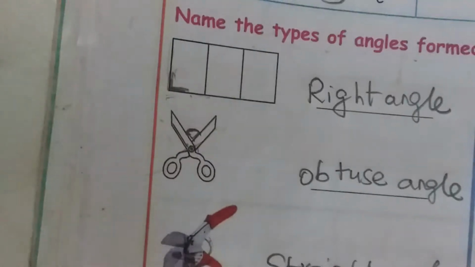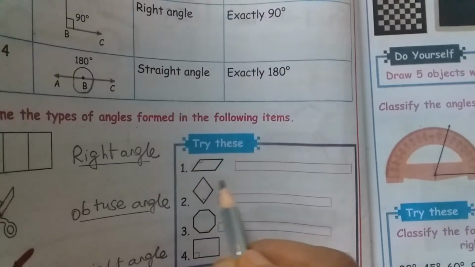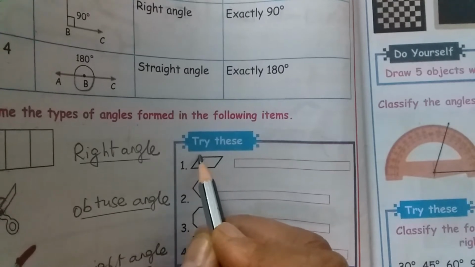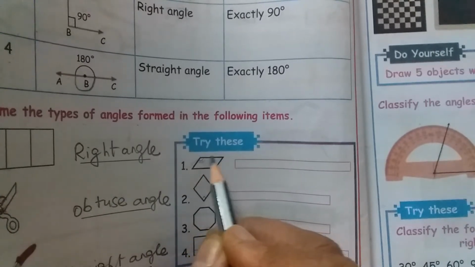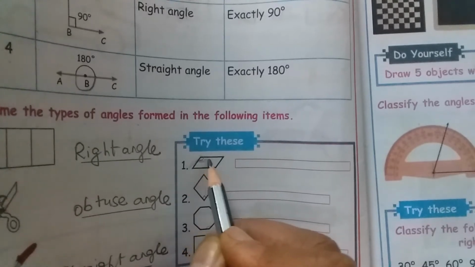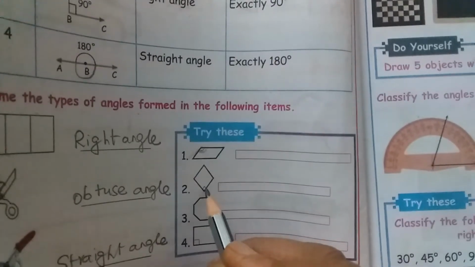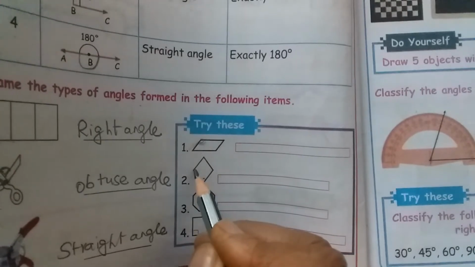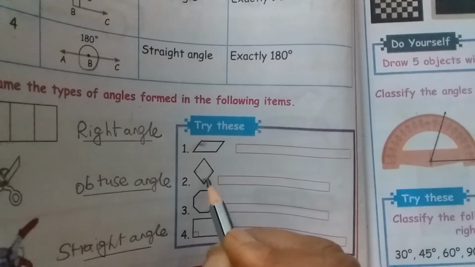Now next we'll see. Now look at this. It is a parallelogram. Here the angle is marked. See, there is a horizontal line and this ray is going away from it. So this angle is obtuse angle. And this one, what can you see? See, the rays are close. So this is acute angle.